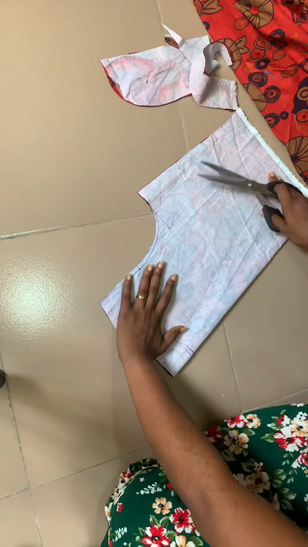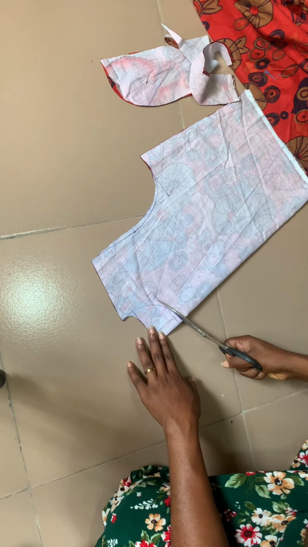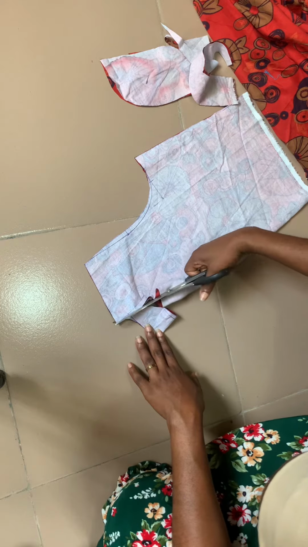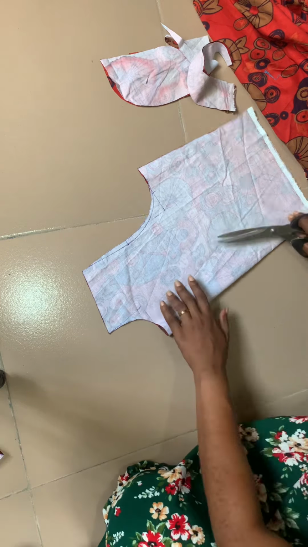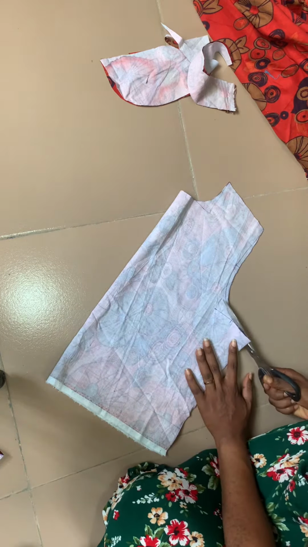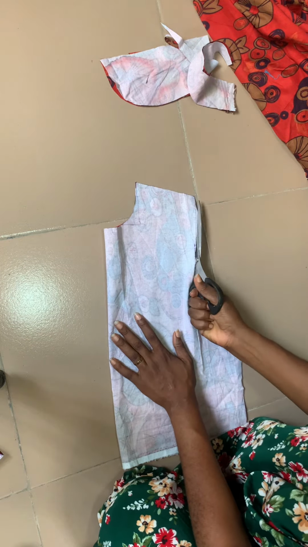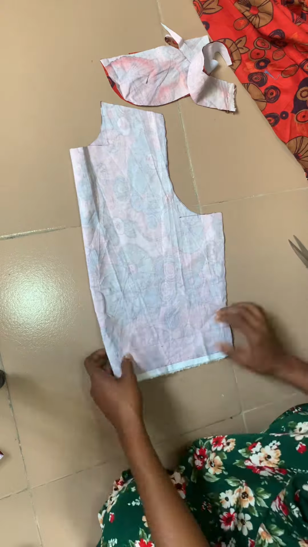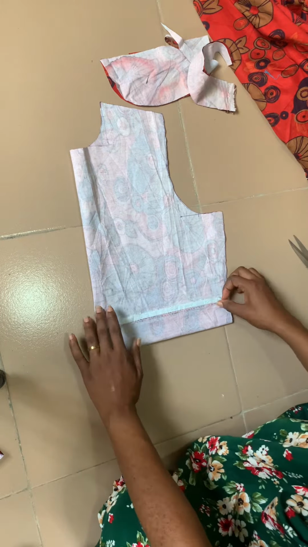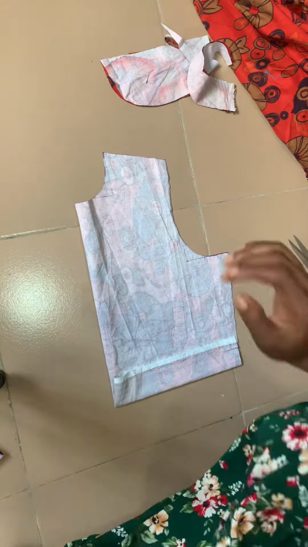Now we are going to take care of the front. You cut your actual front neck depth like you were supposed to initially, and then you cut your actual front body's armhole like so. It is as simple as that. That is the part where we are going to fold.